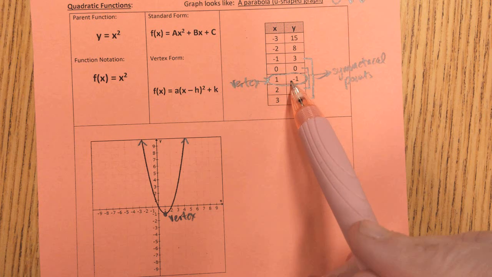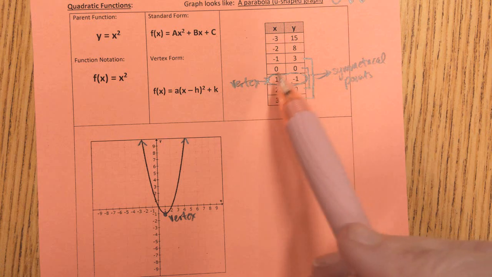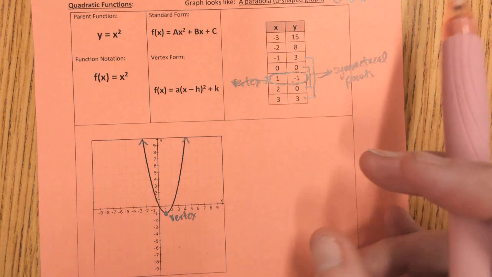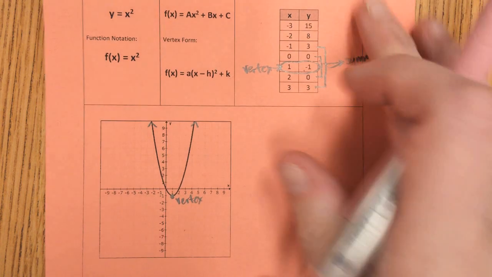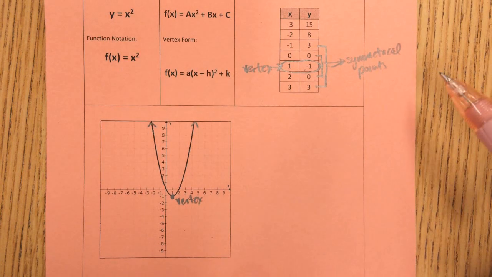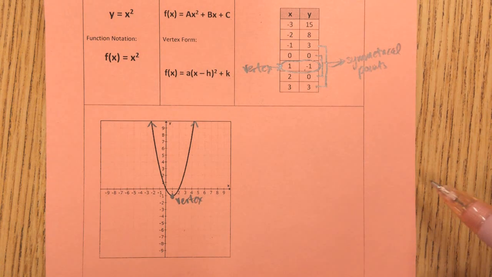The vertex doesn't have a date. And its pair doesn't have a pair, and it's surrounded by people with pairs. So it's like the sad person at the dance who doesn't have a date. Everybody else has a date. Everybody's dancing around them, and they're just kind of dancing by themselves.